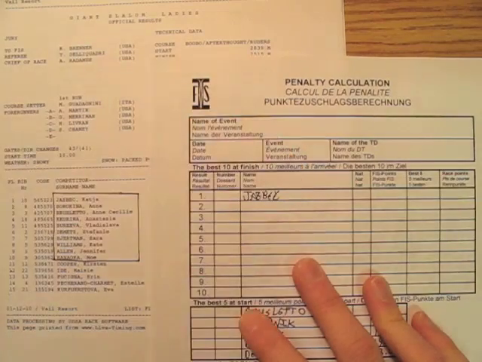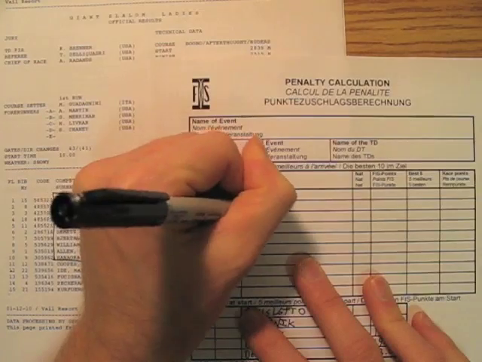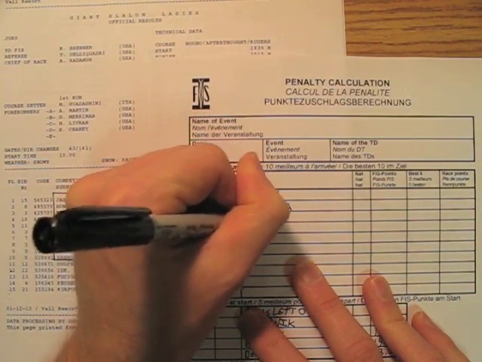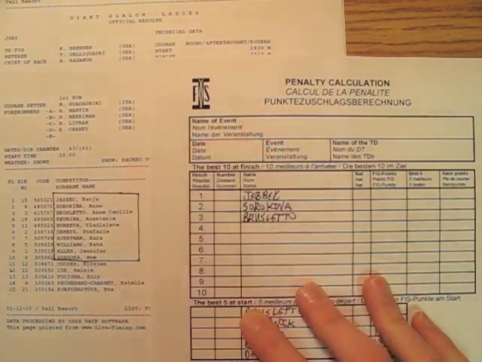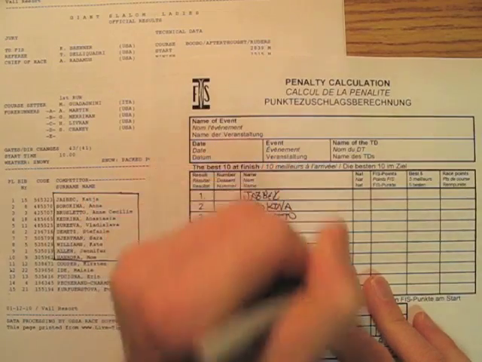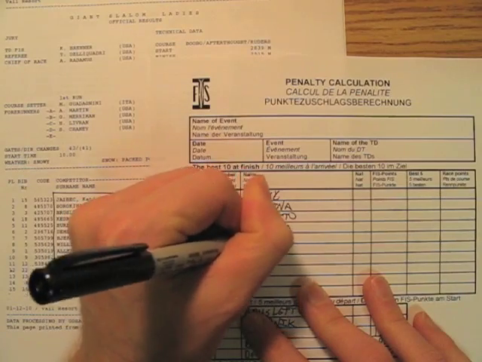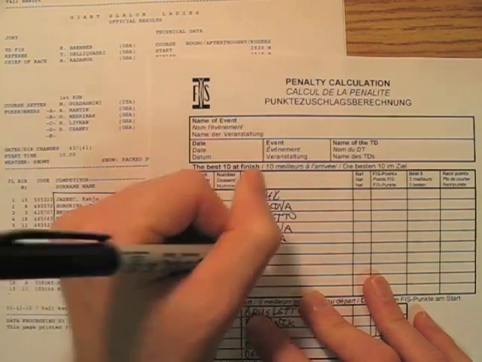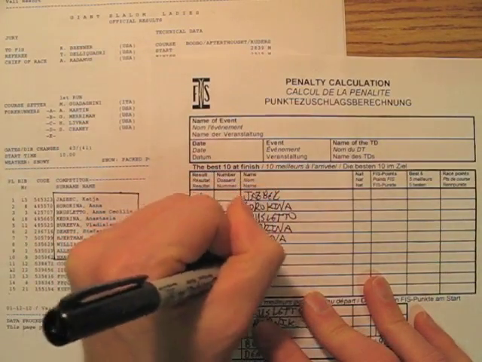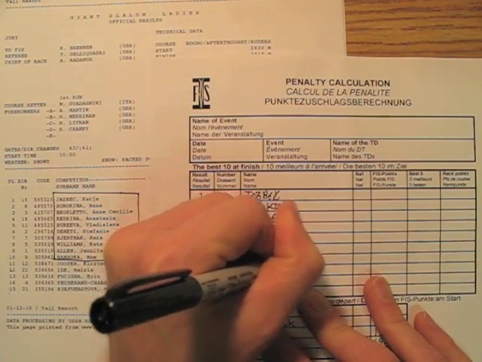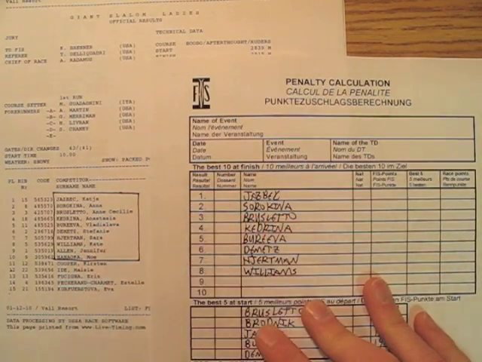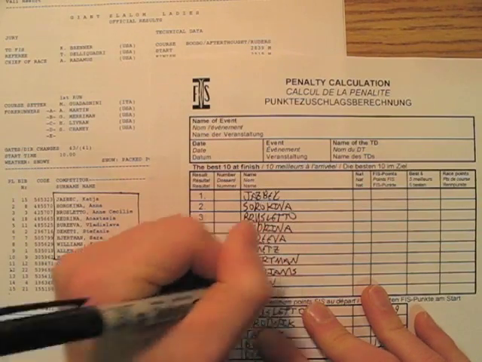Jazbeck, Sorokina, Brusaletto, Kedrina, Pereva, Demetz, Hertman, Williams, Allen, and Hanaoka.